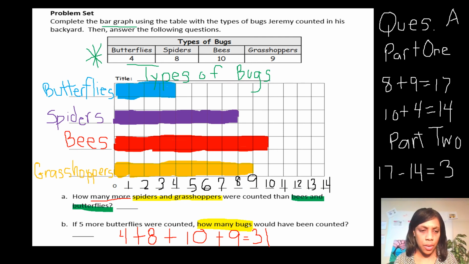If 5 more butterflies were counted, so I'm adding something in. How much am I adding in? 5. 5 more what? Butterflies. 5 more butterflies to what? How many do I have in all? 31. So what am I going to do if I have 31 bugs and I add 5 more?